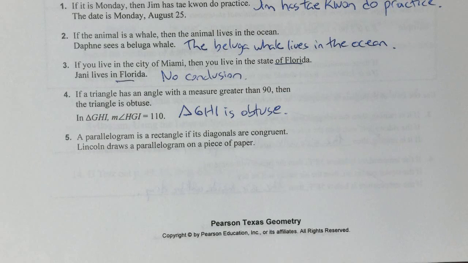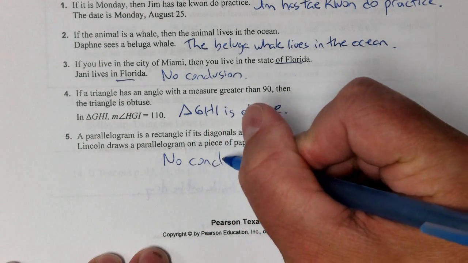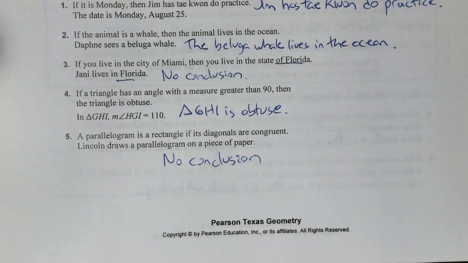Okay, a parallelogram is a rectangle if its diagonals are congruent. Lincoln draws a parallelogram on a piece of paper. That doesn't mean that Lincoln drew a rectangle, so we just put no conclusion. So it's easy, but just don't get sucked into thinking it's too easy.